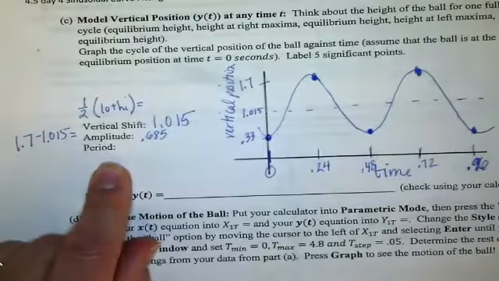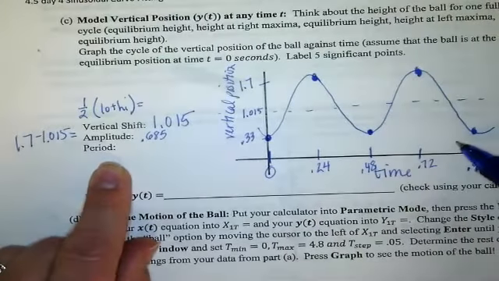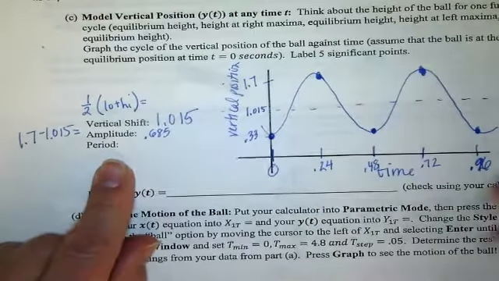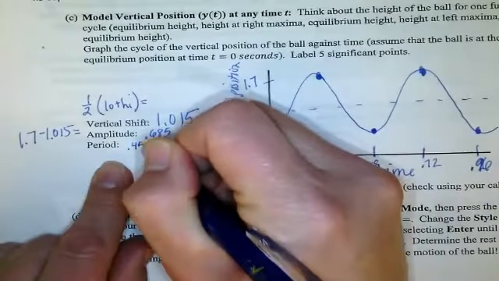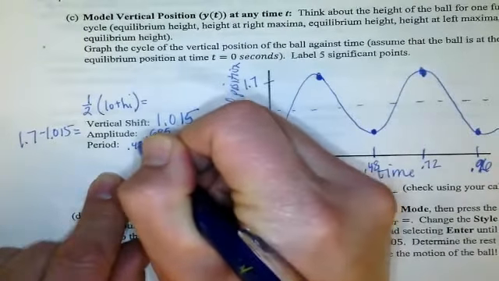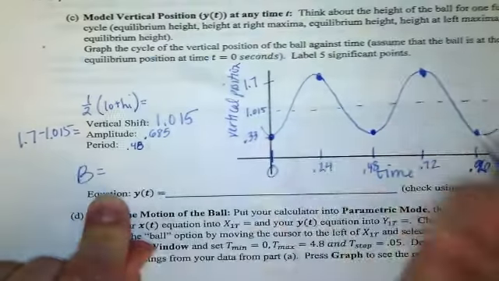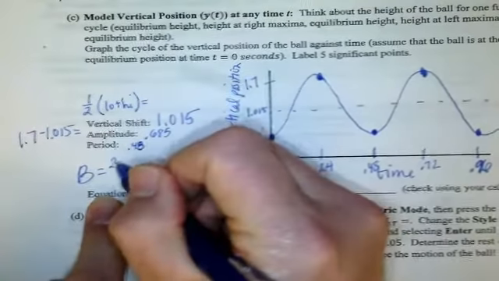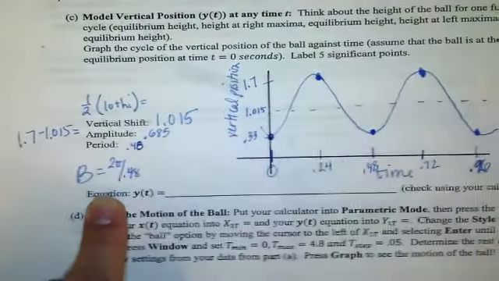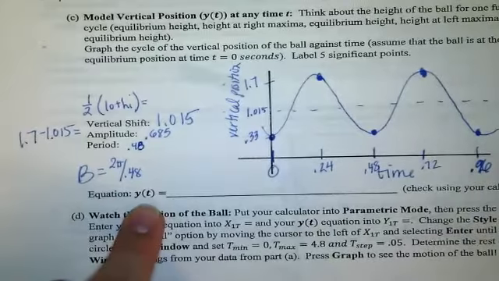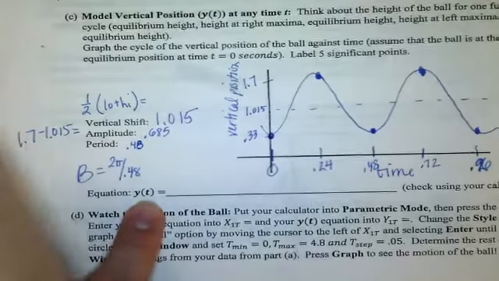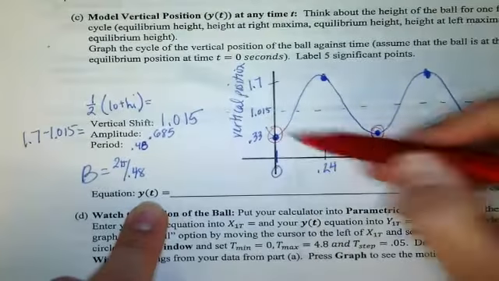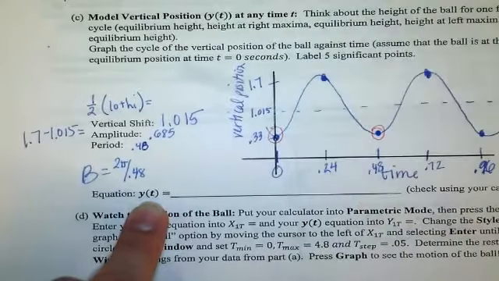All right, period. What is the period of this graph? 0.48. Very good. And so what's b going to be? Good. 2 pi over 0.48. So is this a cosine or a sine curve? Cosine, very easily here because it starts at 0. We want to use that cosine curve.